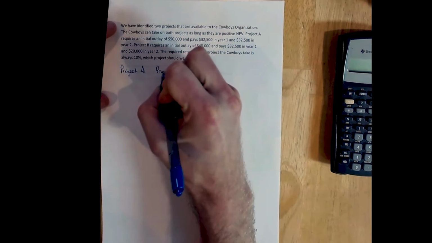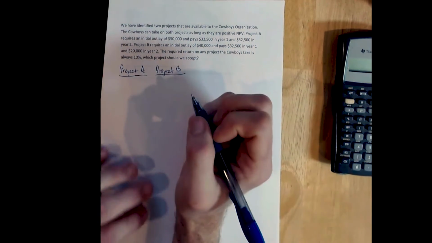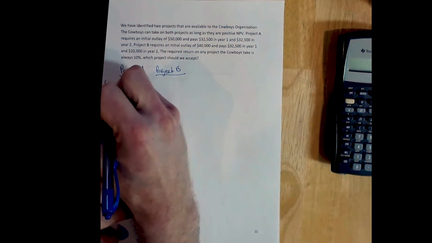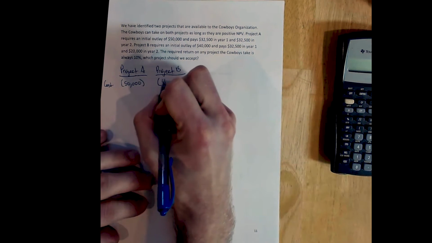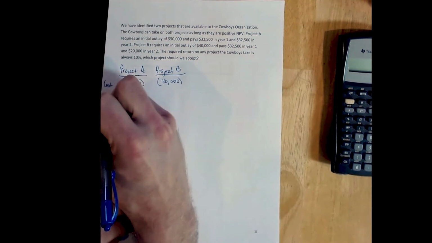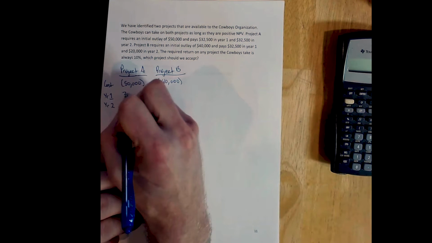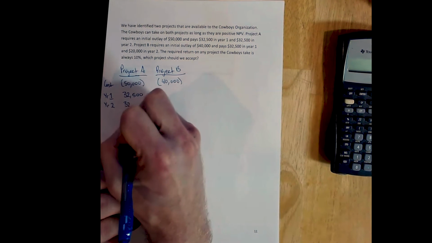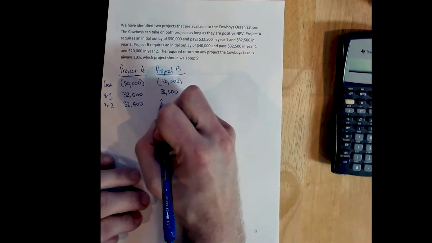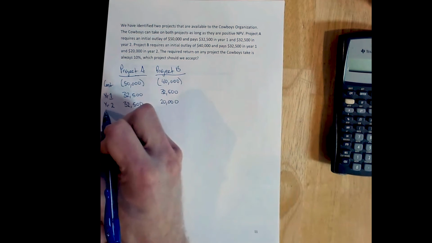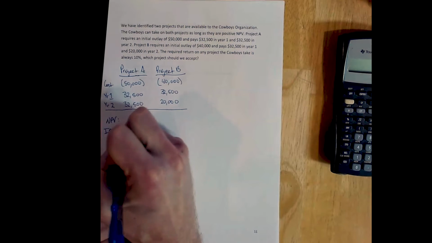So we have project A and project B. And we can write out the cash flows for each project. They have an initial cost. For project A, it's $50,000. For project B, it's only $40,000. And then they have 2 years of positive cash flows that they're going to bring in. For project A, it's $32,500 in both years. But for project B, it's $32,500 and then $20,000 in year 2. So we can solve for the net present value and internal rate of return for both projects.